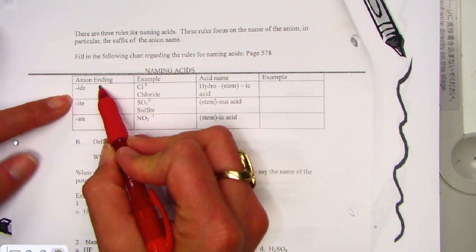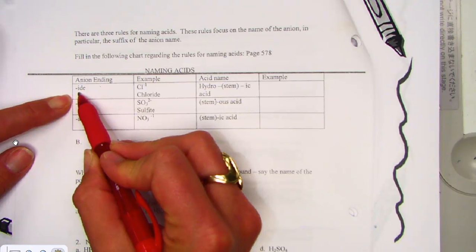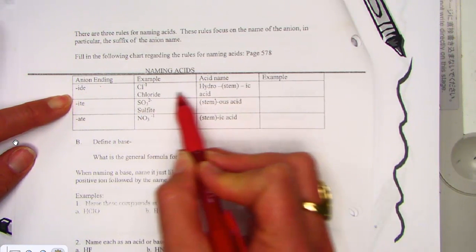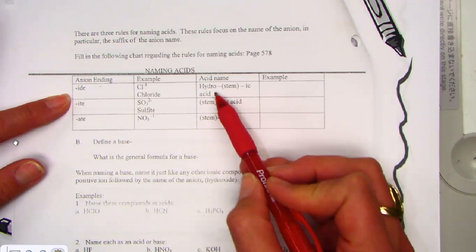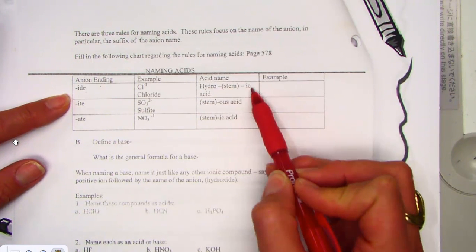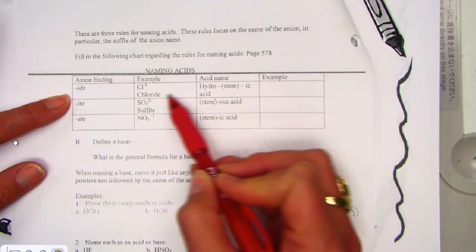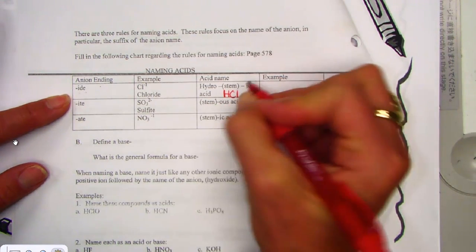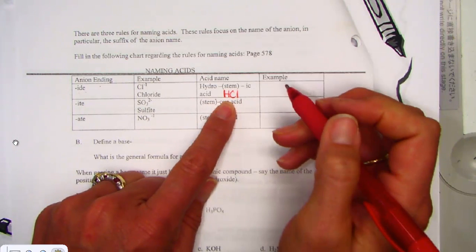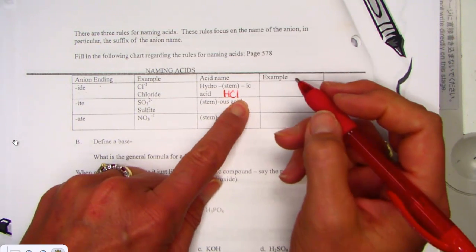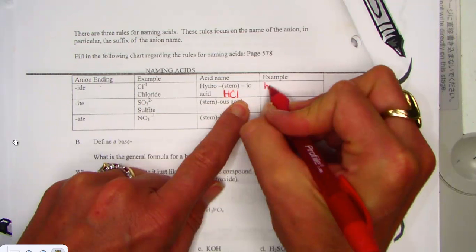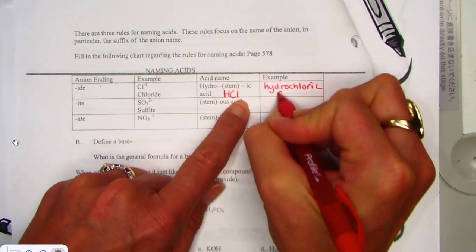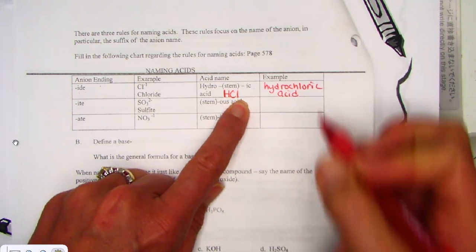If the original ending on the negative ion was "ide," I-D-E, as in chloride, the rule says to name that as hydro, root word, ic. If HCl is the name of an acid, it would have been named hydrogen chloride, but now we name it hydro, root word, ic. We'll write hydrochloric acid.